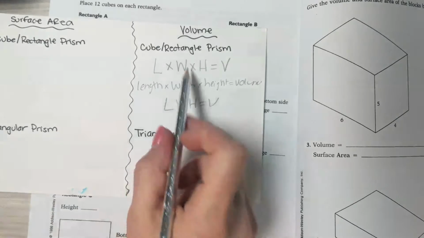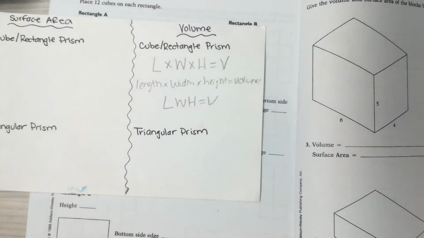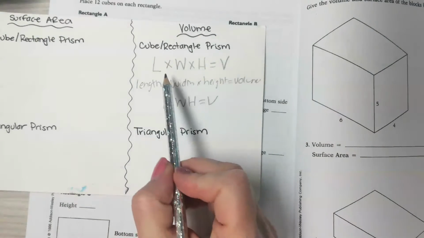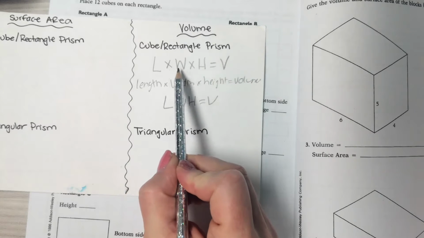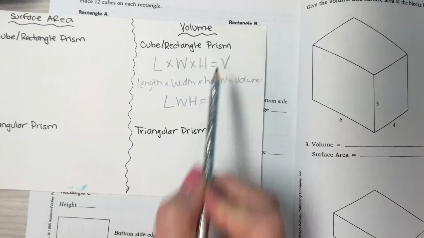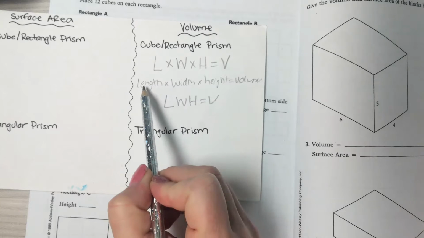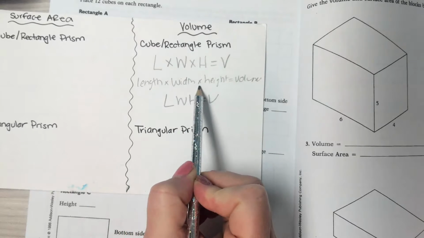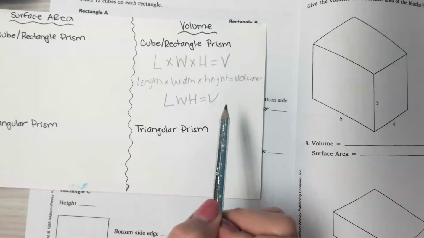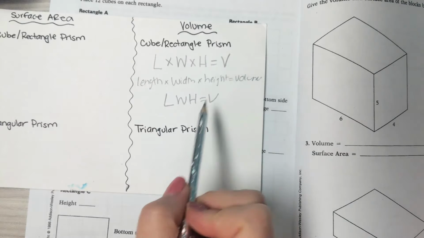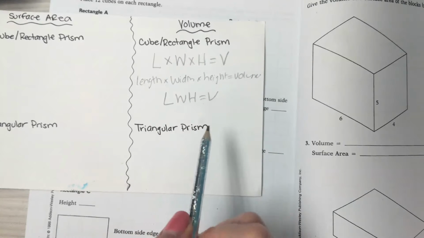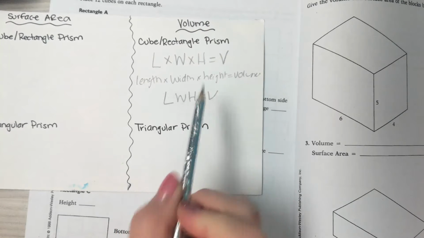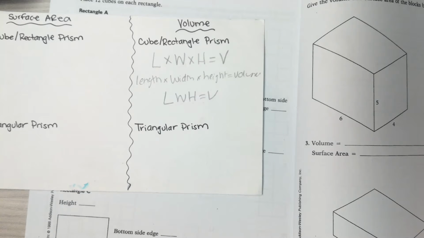So I wrote it in 3 different ways, but it's the same thing over and over. I can write length times width times height equals volume, or I can just write LWH equals V, because that means length times width times height. So we just need to make sure that we know we're using 3 dimensions: length, width, and height.